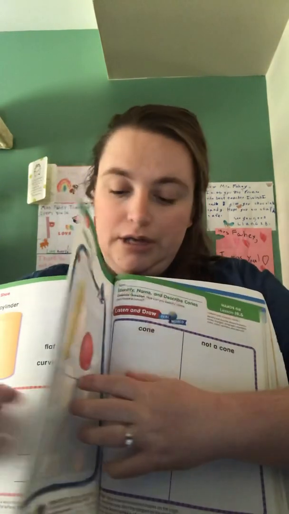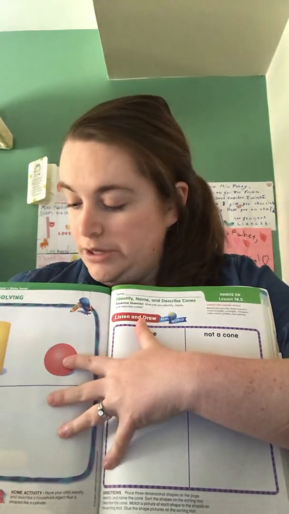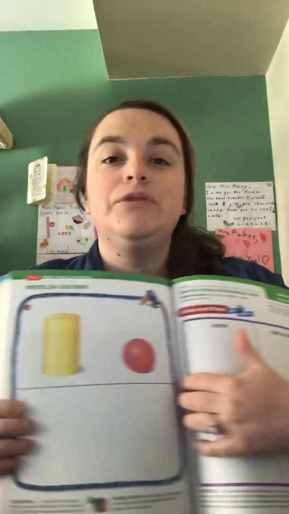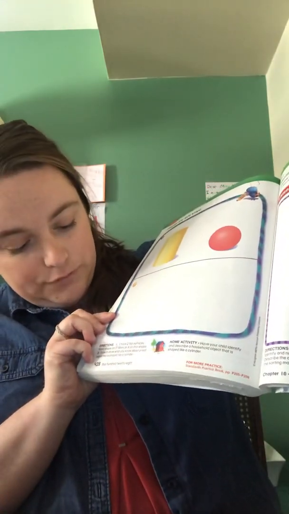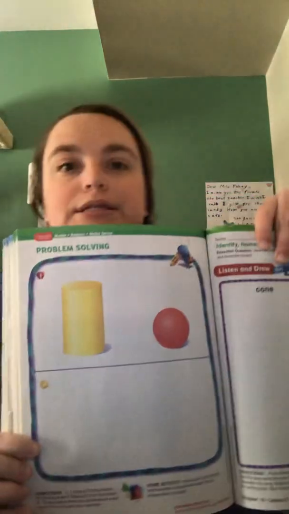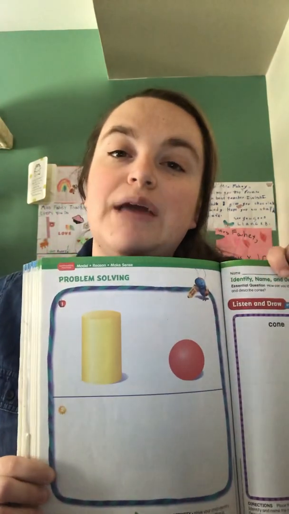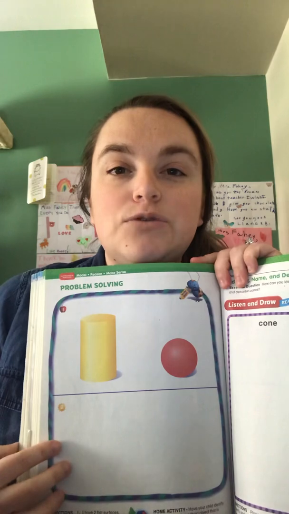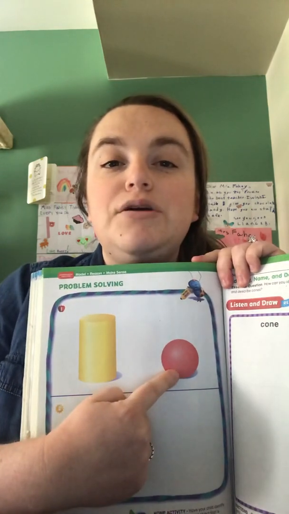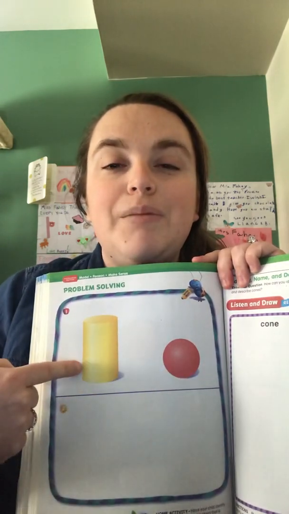And let's turn to page 428. We have a riddle that says, I have 2 flat surfaces. Which shape am I? Am I the sphere? Am I the cylinder?